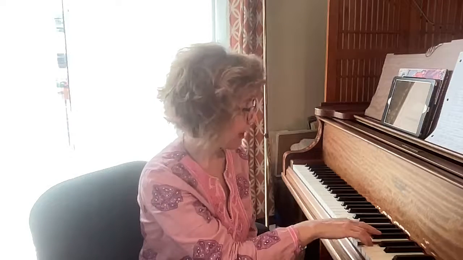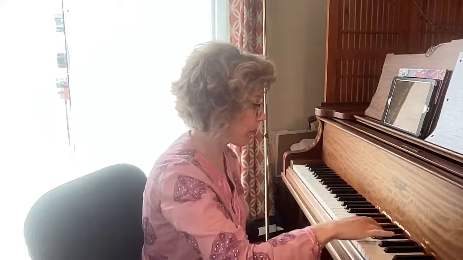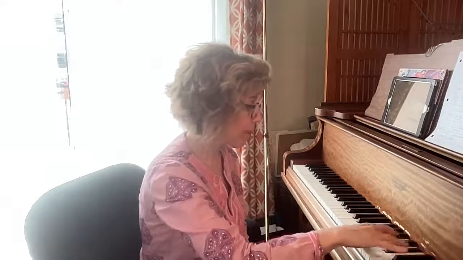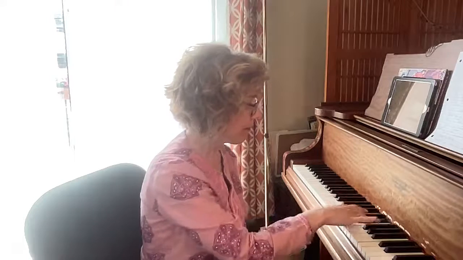So C, E flat, F, F sharp or G flat, G, B flat, C. And I put 1, 3, 1, 3, 1, 3, 1 because it's easy to go everywhere. So for the C blues scale, put 1, 3, 1, 3, and you can go everywhere.